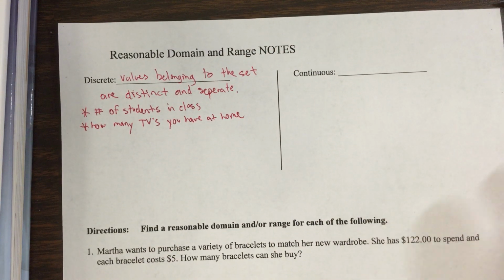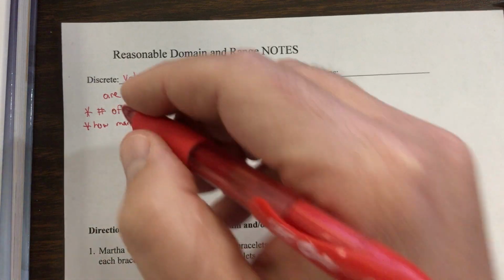All right, you may have no TVs at home, you may have one, you may have two, you may have three, four, five, but no one in here, no one that I know of, it's impossible to have 1.28 TVs at home. You're either gonna have one, two, three, or four. You're gonna have whole numbers.